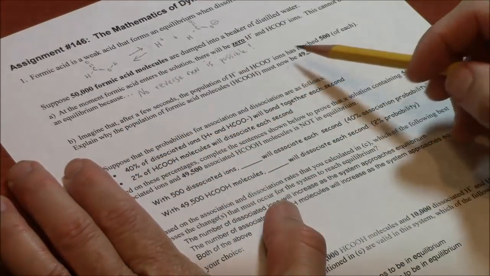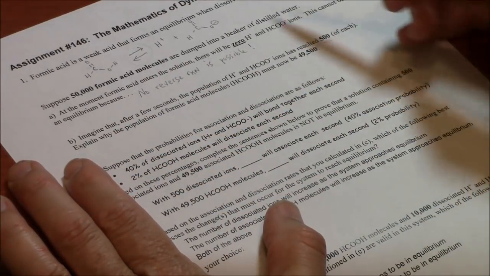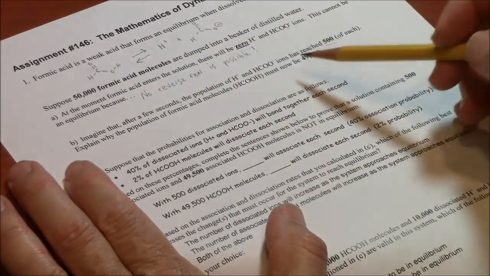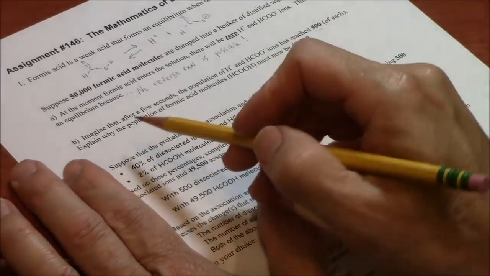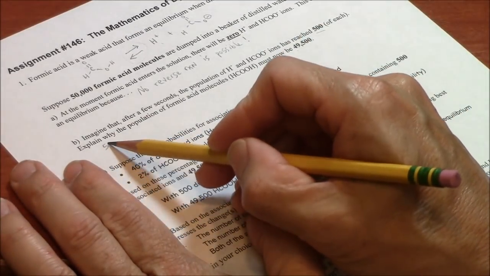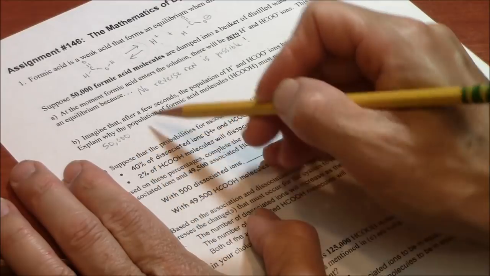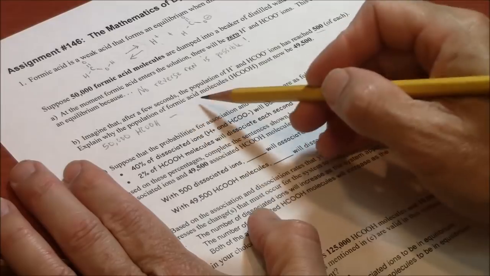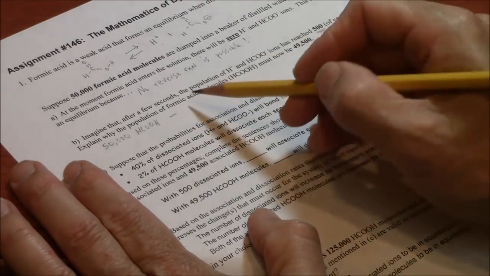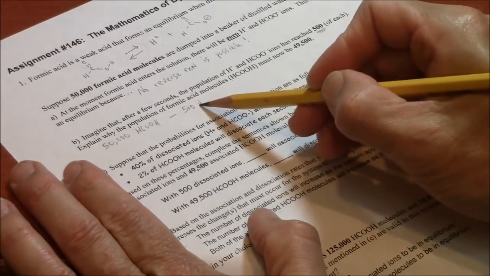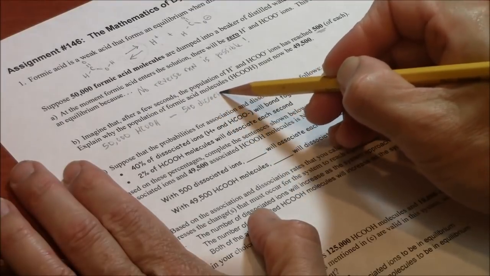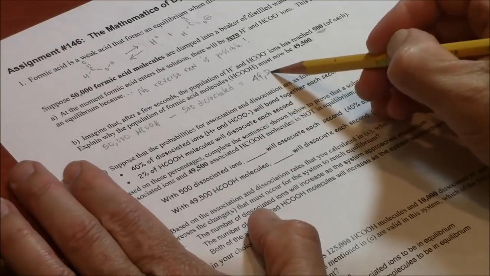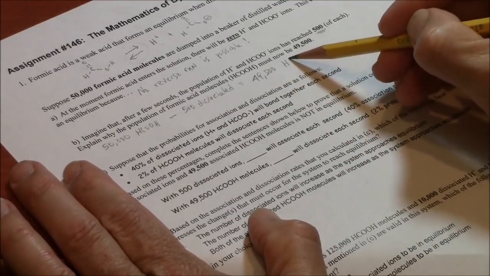Now B is very simple math. If we have 500 of each of these ions, it's saying prove that the number of formic acid molecules must be 49,500. So this is simple math. We started with 50,000. And some of them dissociated. How many dissociated? 500. So that leaves 49,500 still in the associated state.